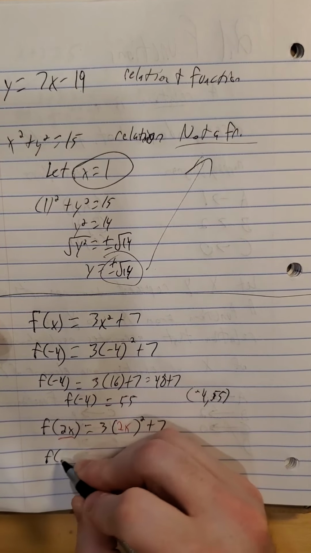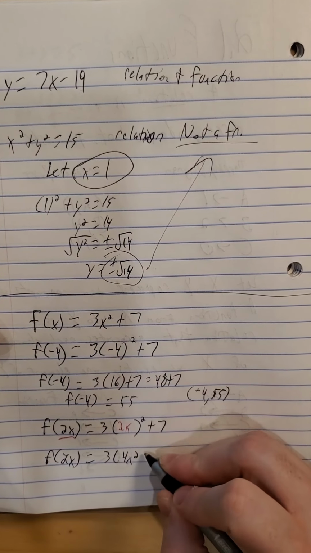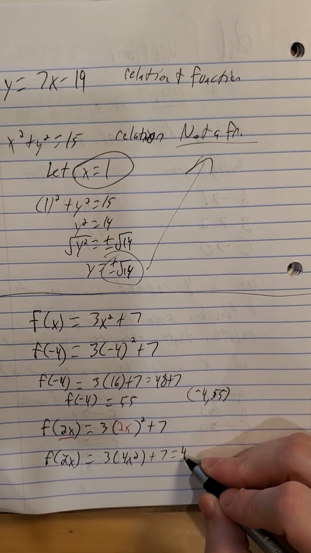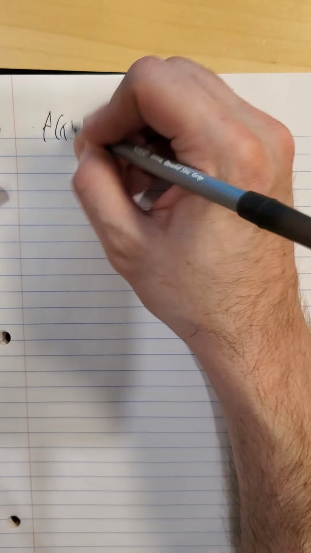And just simplify from there. So we have 3 times 4x squared plus 7. So we have 12x squared plus 7, and that's as far as we can go on that one. Let me bring that along.